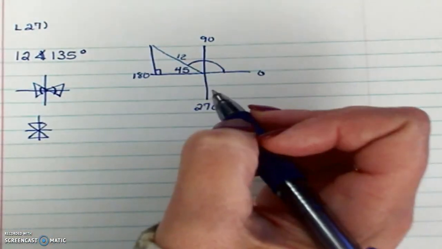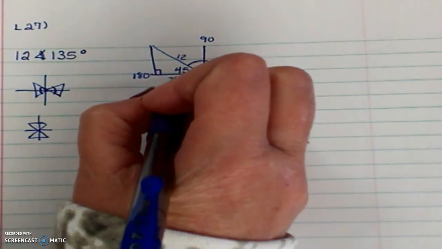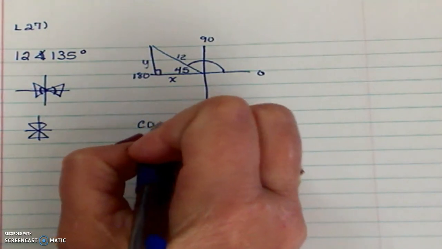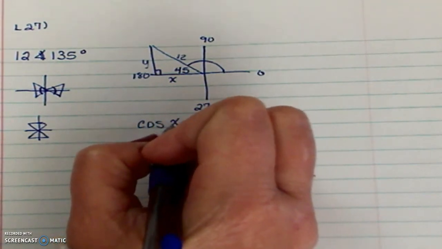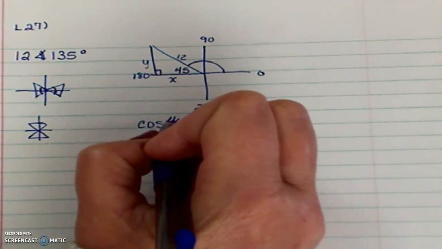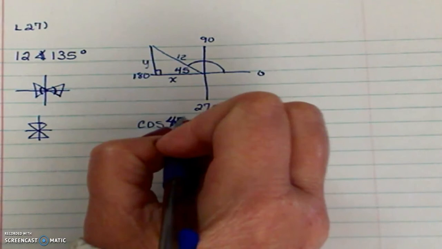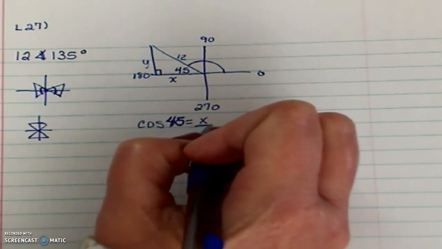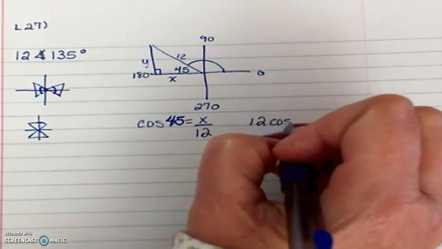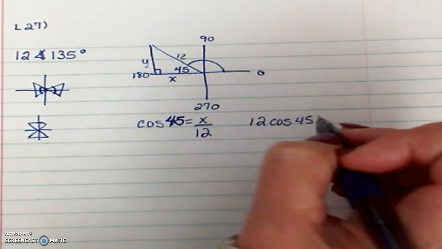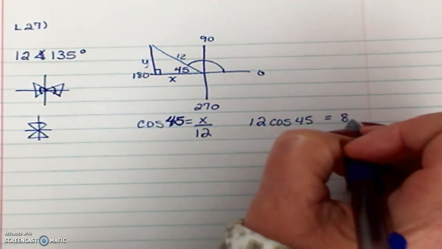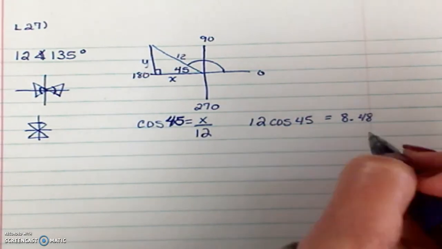So I have a 45 degree reference angle, and I know that in order to change this into the rectangular coordinate system, the cosine of 45 degrees is equal to the adjacent side over the hypotenuse. So to find x, I'm going to take 12 times the cosine of 45. Some of you are probably just going to type that in on your calculator, and you're going to get a value of 8.48.